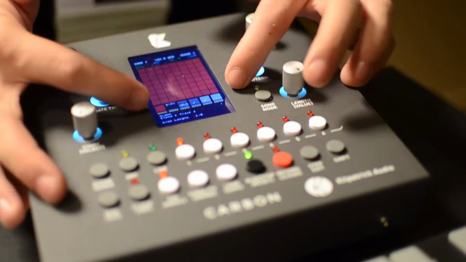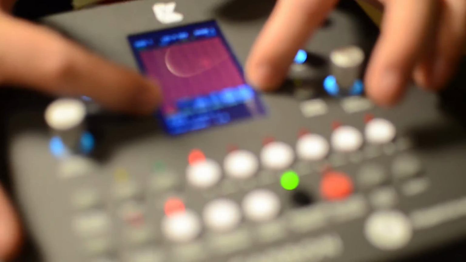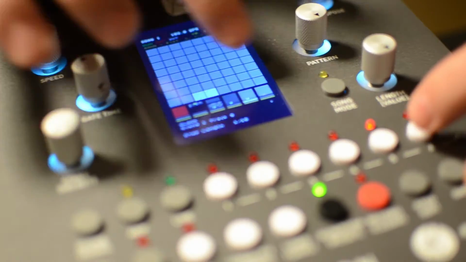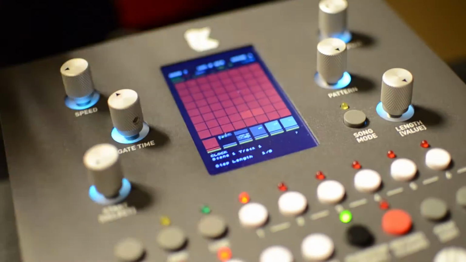A few cool features like tap tempo. You've got clock division, separate clock divisions for each track. You'll notice here there's a meta view for each track where you can see which track you're editing by the highlighted bar underneath it, and it shows you the status and position of each sequence.